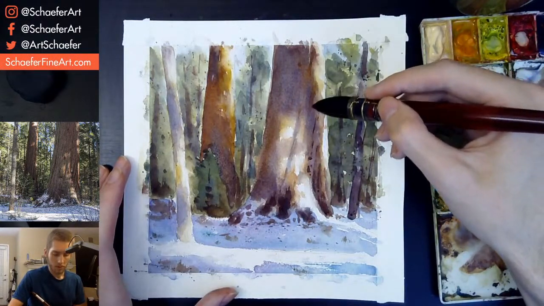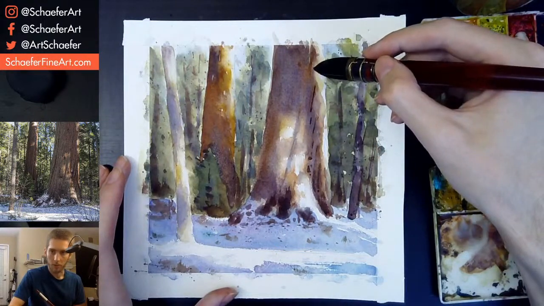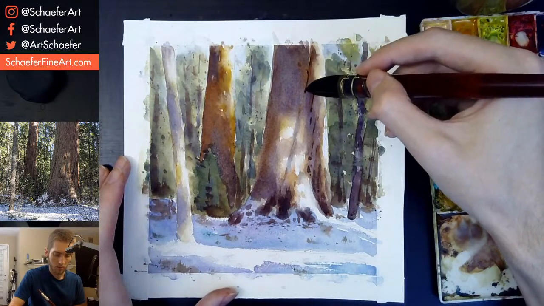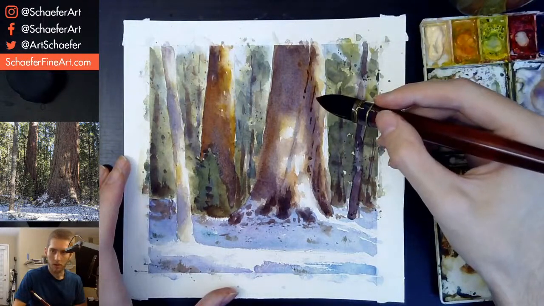So now I'm just trying to suggest some texture on this tree. It has this twisting kind of bark pattern and stuff. It's always really cool. So just try to add some of that in here.